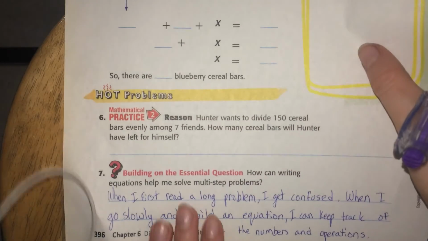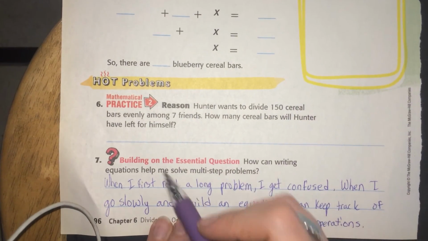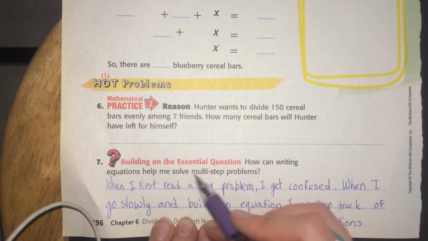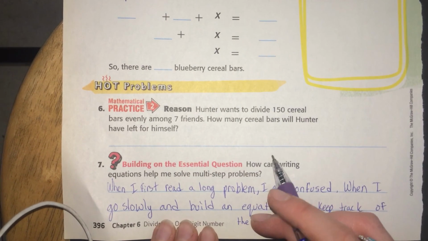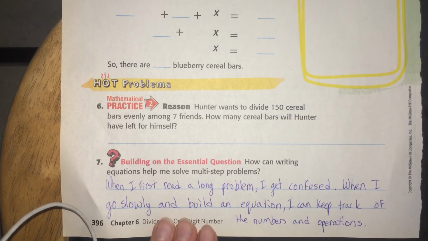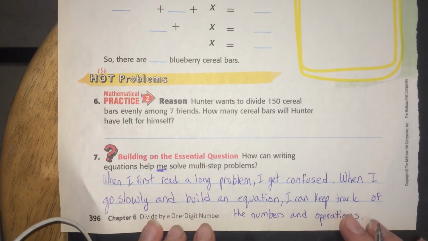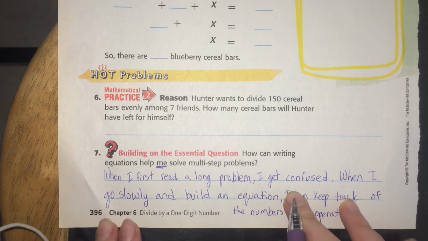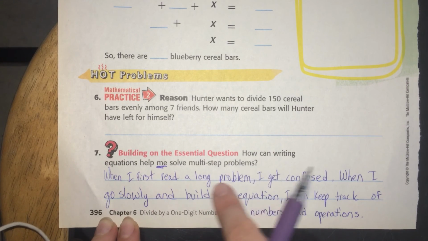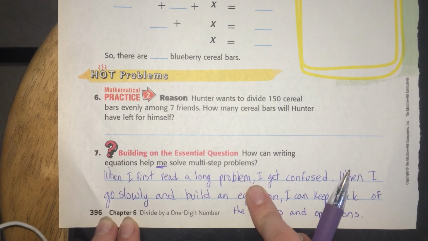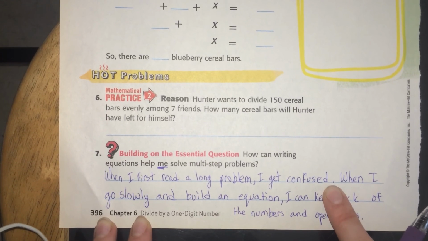Okay, and last thing, the building on essential questions. It says, how can writing equations help me solve multi-step problems? So how does writing an equation help you? It says me. So you may need to write something different than what I had, but here's my example. It says, when I first read a long problem, I get confused.